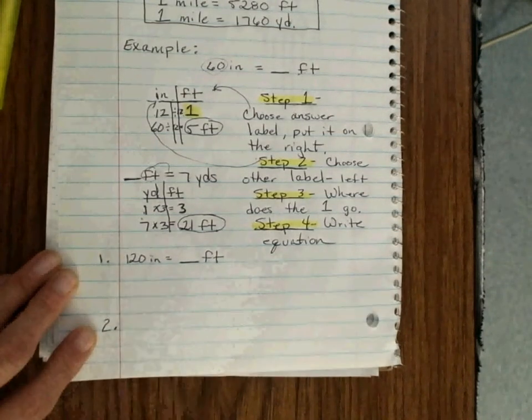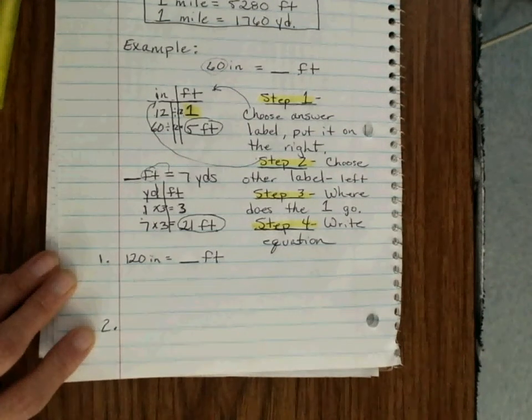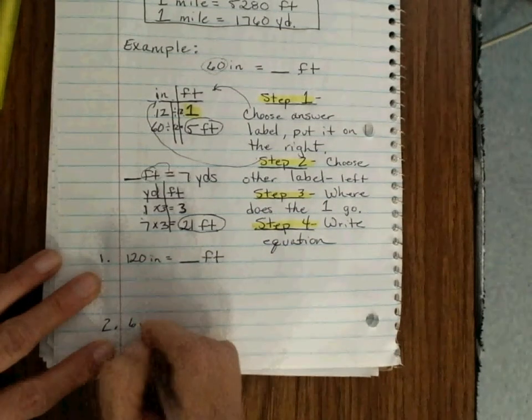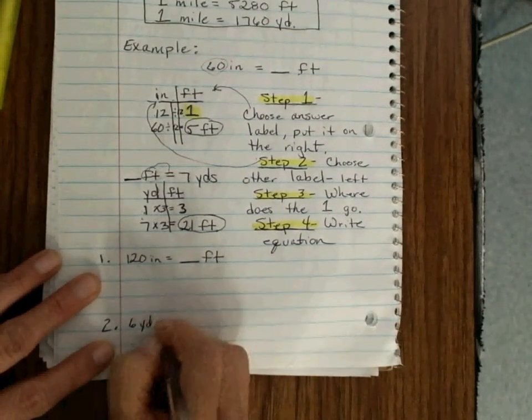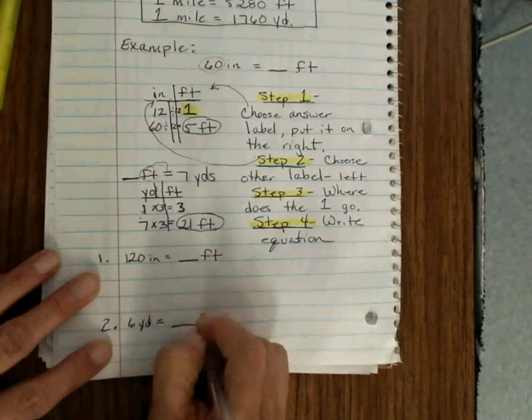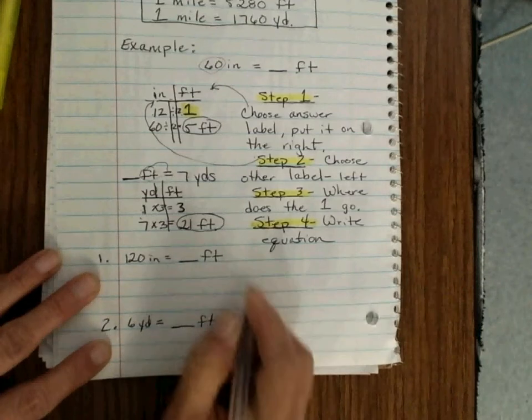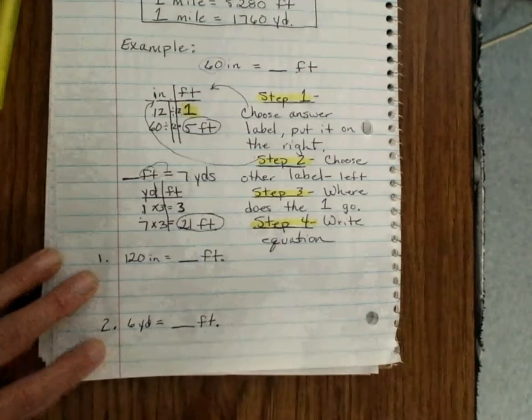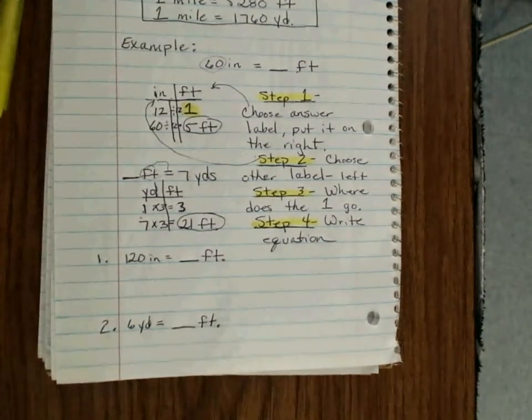And let's do 6 yards equals how many feet? Okay, give both of those a try.